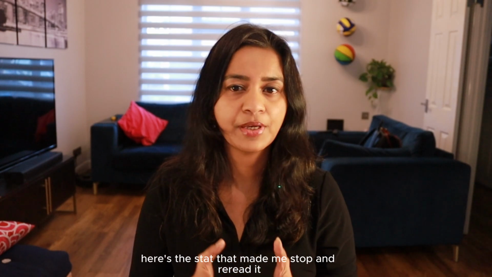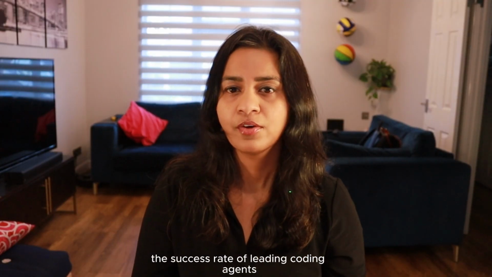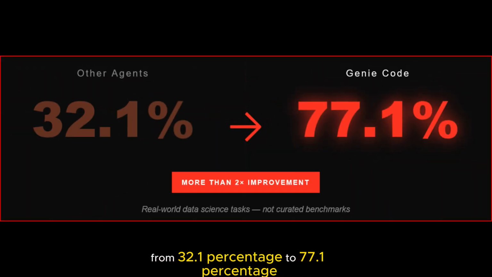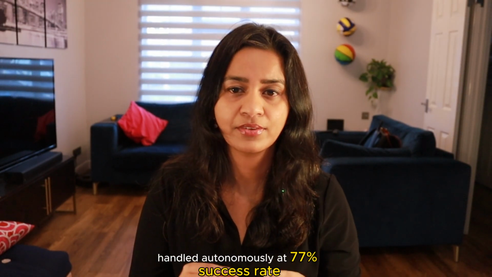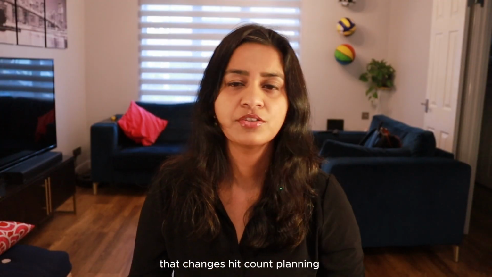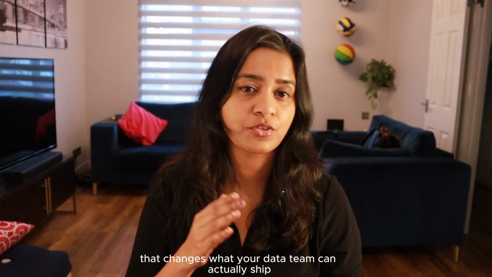Here's the stat that made me stop and reread it. On real-world data science tasks, Genie Code more than doubled the success rate of leading coding agents, from 32.1% to 77.1%. Tasks that used to take a junior engineer a full day are handled autonomously at a 77% success rate. That changes sprint velocity, that changes headcount planning, that changes what your data team can actually ship.